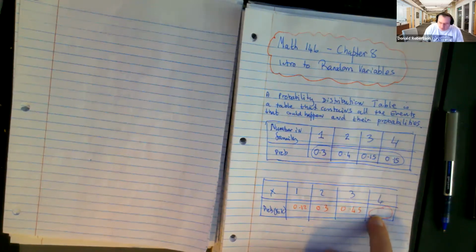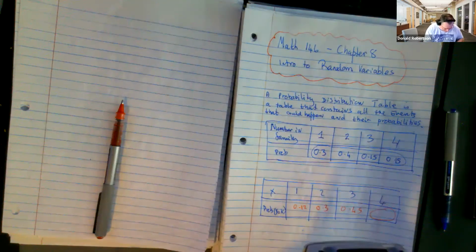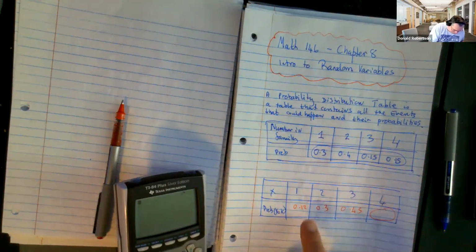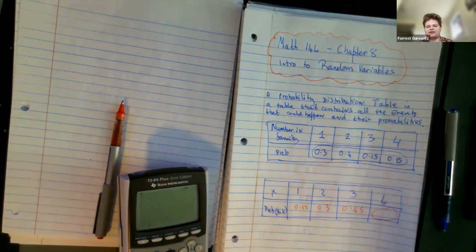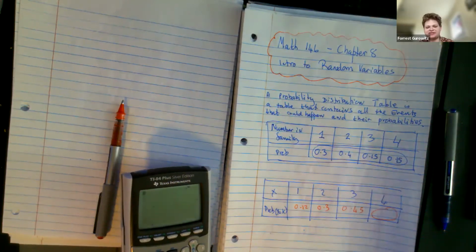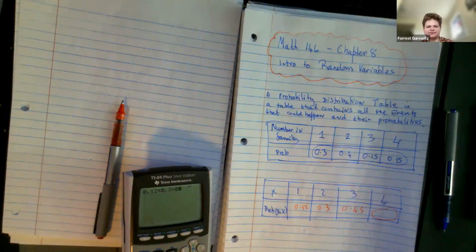Are we good? Anybody tell me what to do, even if you can't do the calculation in your head? How would I find that last probability? I know these 3 and I need to know what that one is. Add the previous probabilities together and then subtract them from 1.